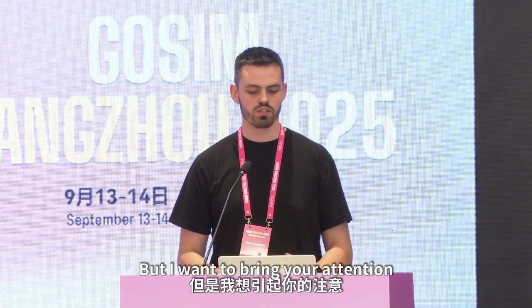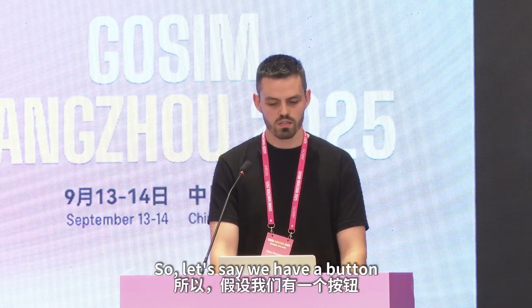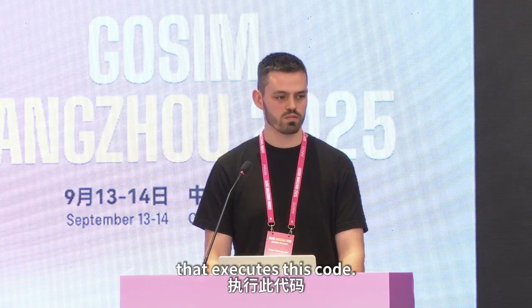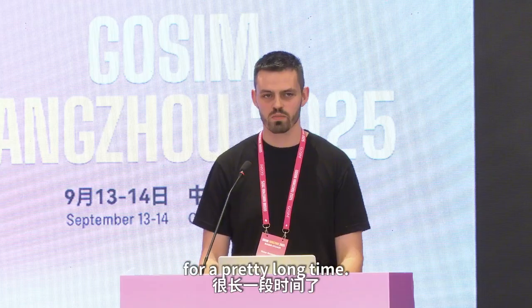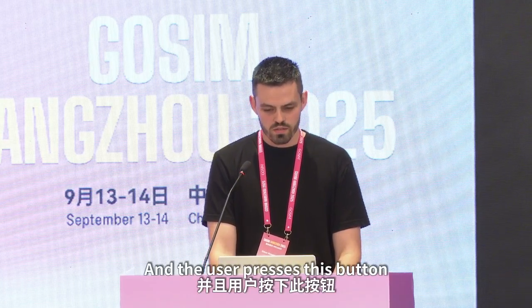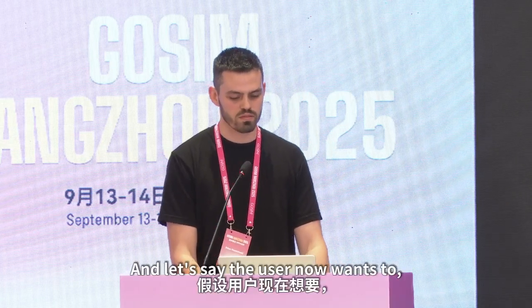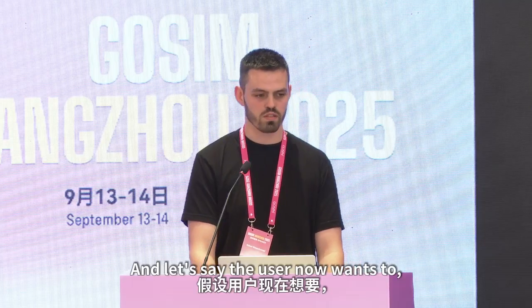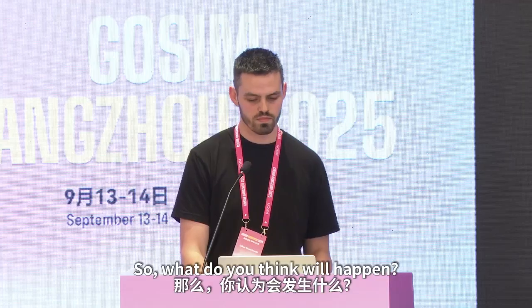But I want to bring your attention to another not so obvious topic. So let's say we have a button that executes this code. This will block the JavaScript thread for a pretty long time. And the user presses this button in the app, the do something button. And let's say the user now wants, after pressing this button, to press the back button.